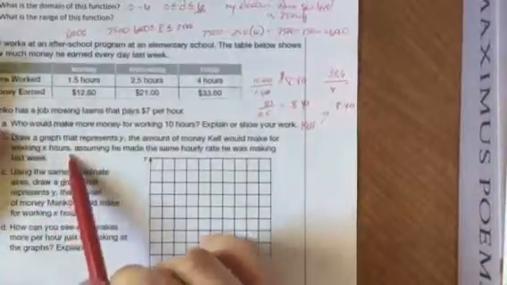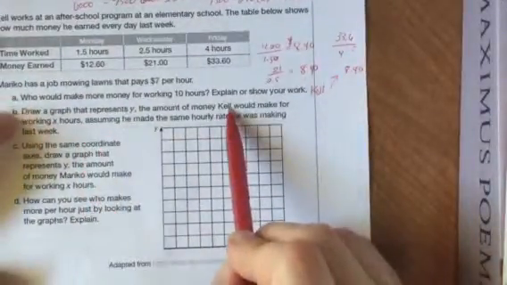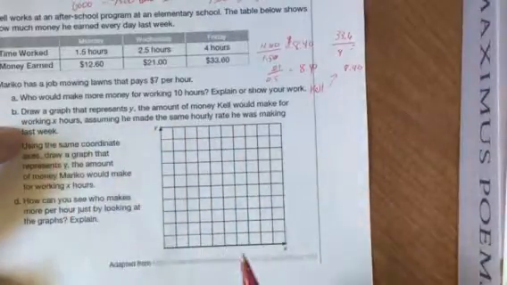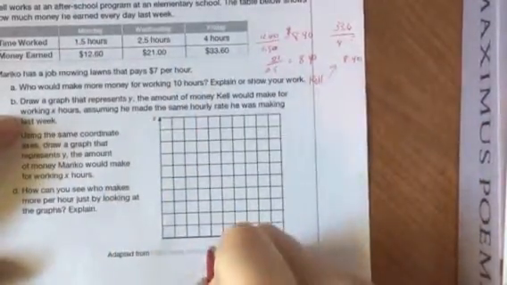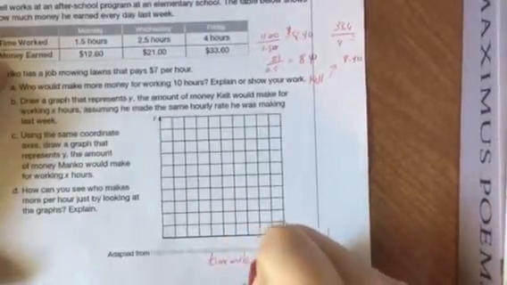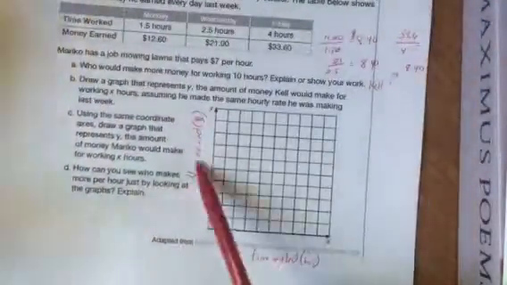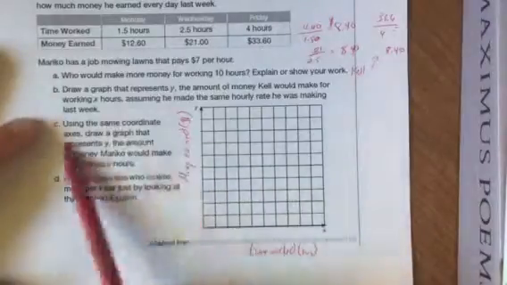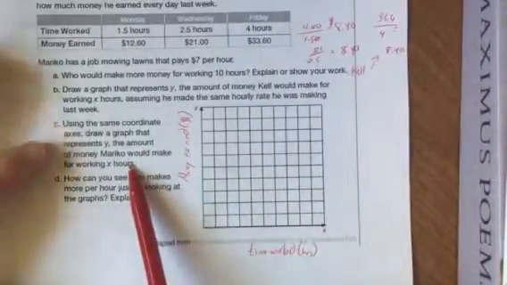Now, B says, draw a graph that represents Y, the amount of money Kel would make for working X hours, assuming he made the same hourly rate he was making last week. So we need to label our independent and dependent variables. We've got independent is time worked in hours, and dependent is money earned in dollars. Because the money depends on how long he works. And I noticed that looking ahead, I'm going to have to draw one for Mariko as well.